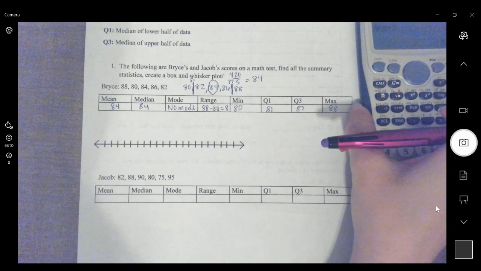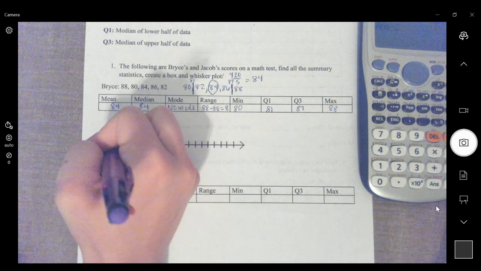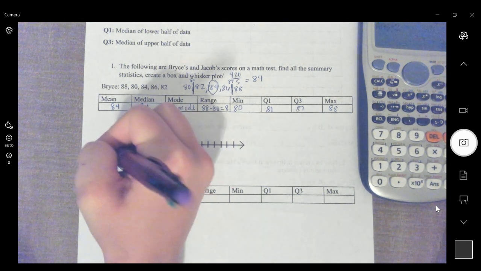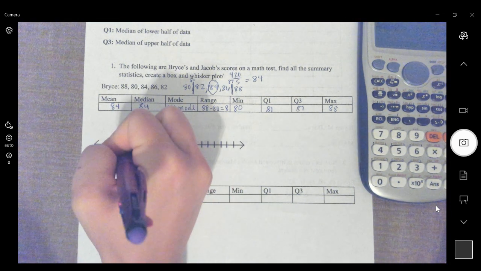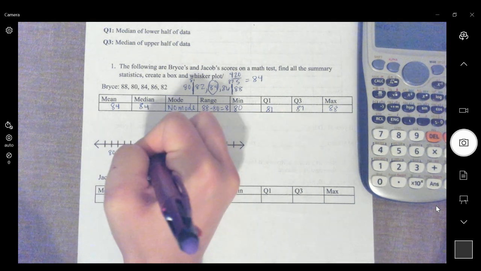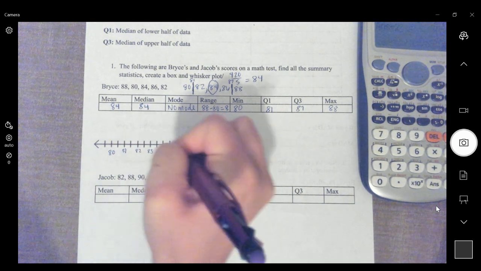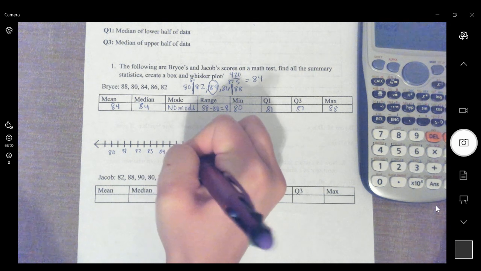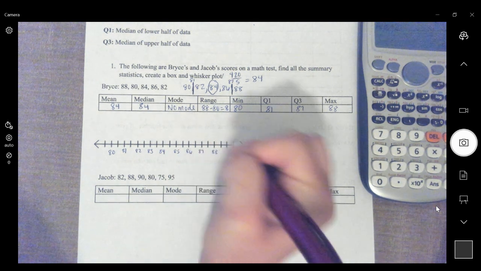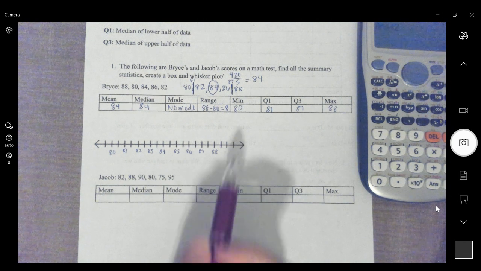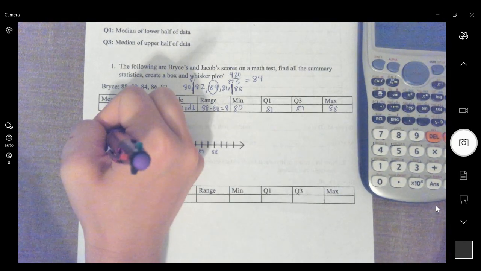So we're going to take those and make our box and whisker plot. And so we need these 4 numbers as well as the median. So we'll start with our minimum. So we need to go from 80 to 88. So I'm just going to label this, start at 80, maybe leave a space, and count up. Okay. So my minimum is 80, and you can either do a dot there or a little line there. I usually do a dot.